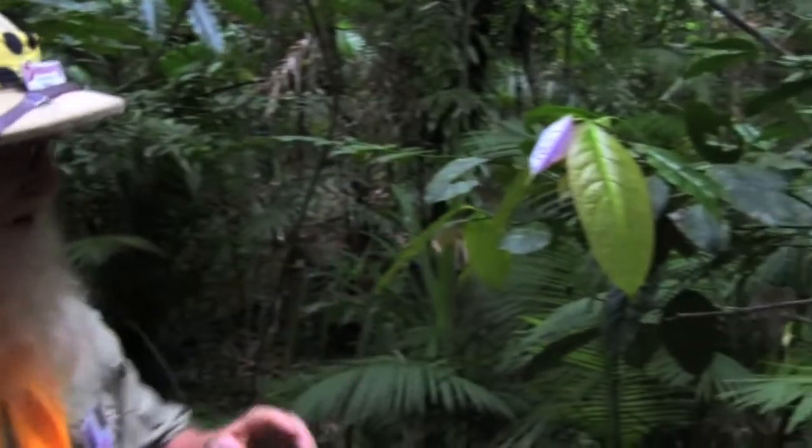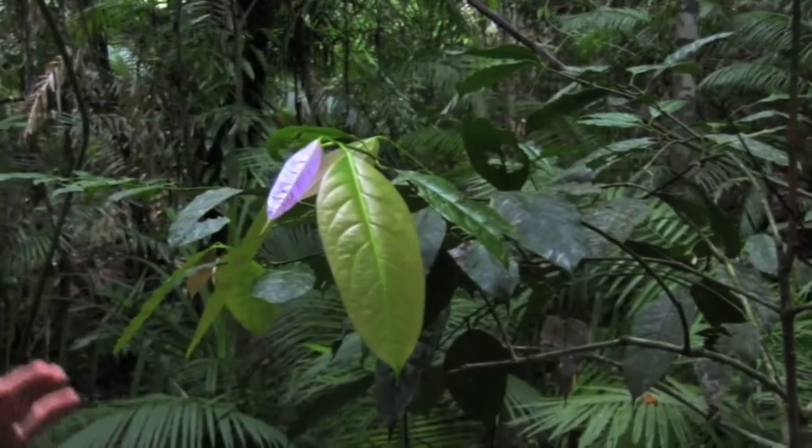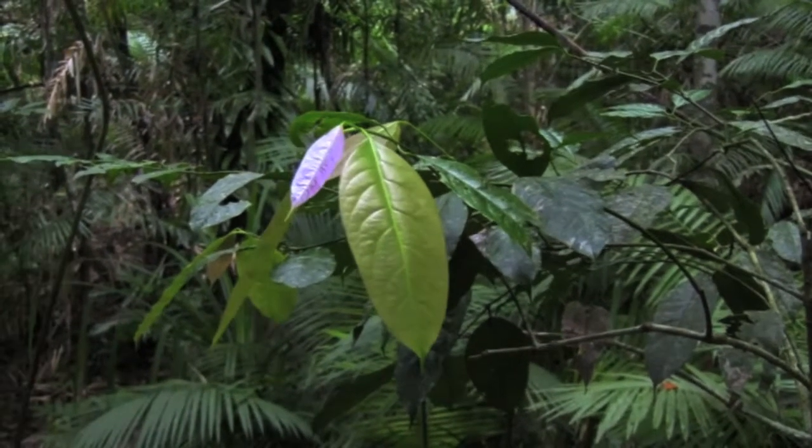We've got a very special tree here in our Daintree Discovery Centre. This is called Idiospermum, or idiot fruit. This tree was one of the earliest types of trees that we've actually recorded in Australia.